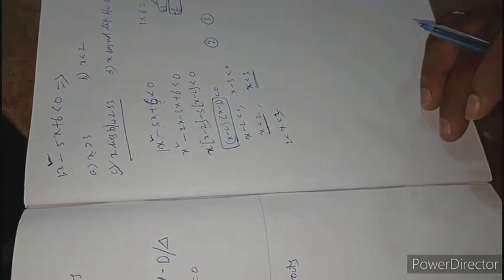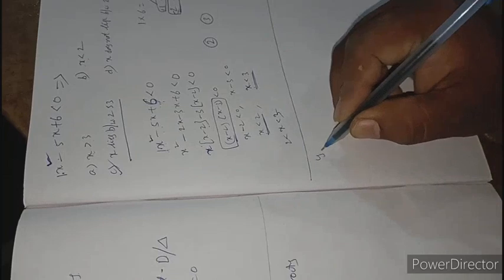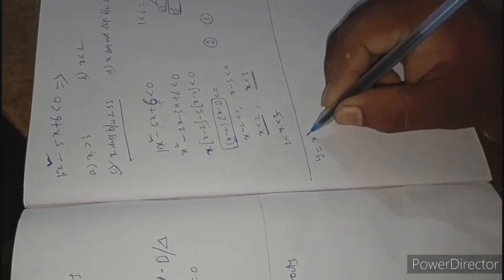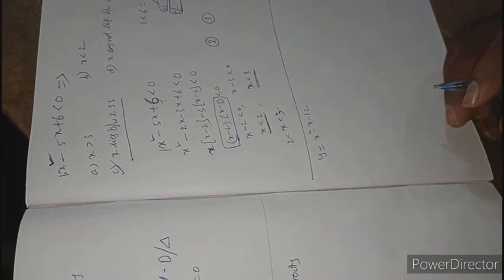And the next one is the fourth bit. I am repeating the question: the graph of y equals x² minus x minus 12 meets the x-axis at.